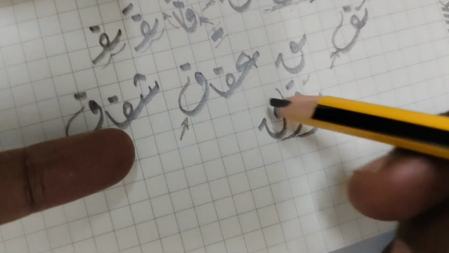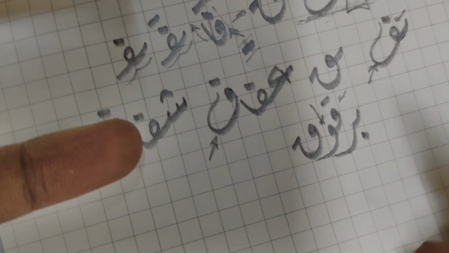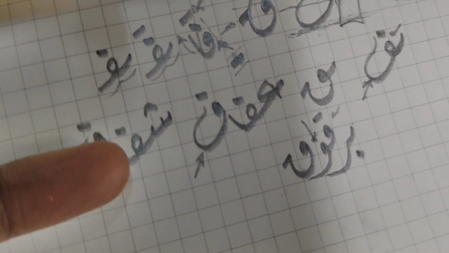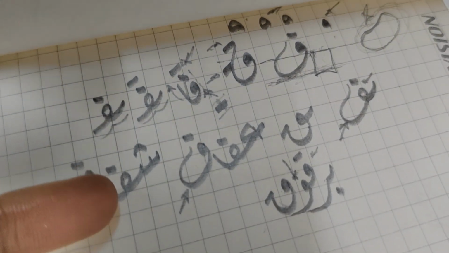When it's standing alone, it goes back to the principle when it's written alone. So that's how it's written, and these are some of the examples, and inshallah we will start from there in the next lesson.